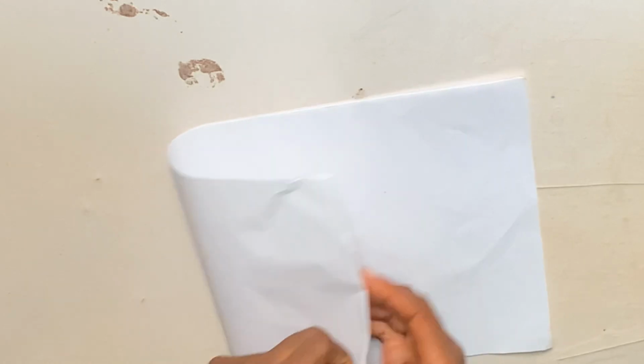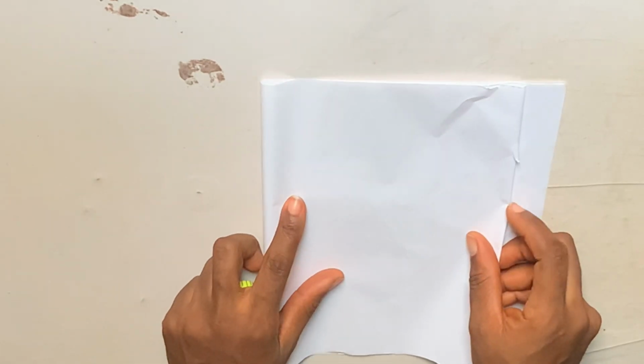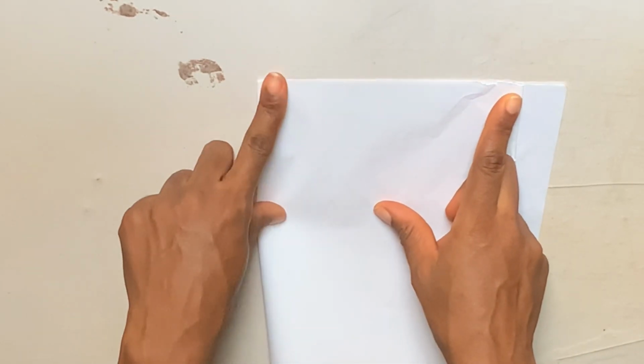In this video I'm going to be drafting a regular bodice pattern for a newborn baby. So the first thing I'm going to do is to fold my pattern paper into 2, then into 4, leaving 1 inch sewing allowance.